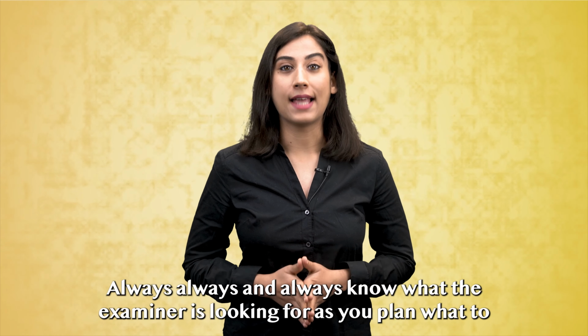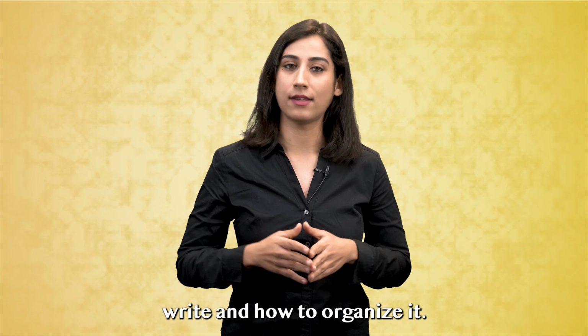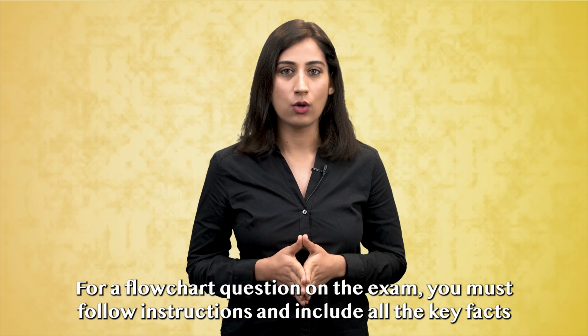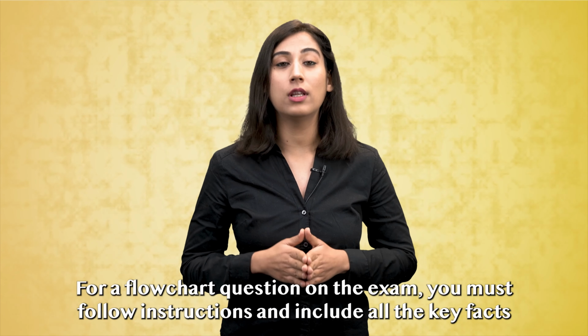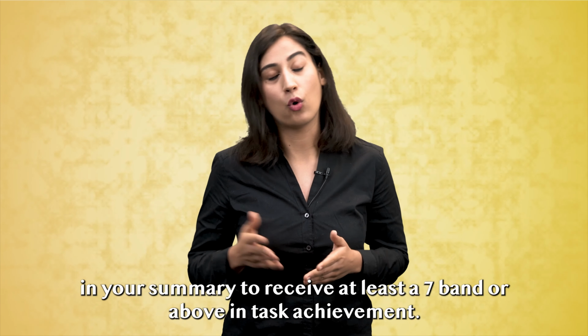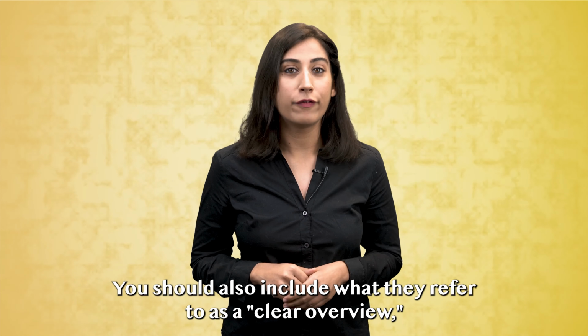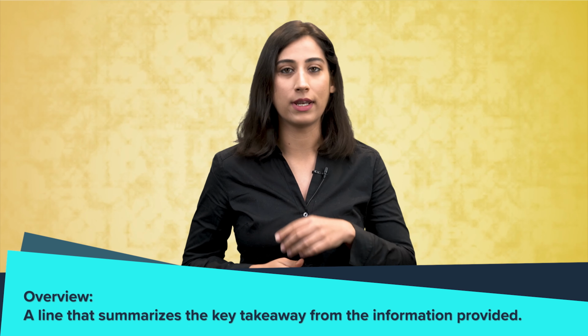Always know what the examiner is looking for as you plan what to write and how to organize it. For a flowchart question on the exam, you must follow instructions and include all the key facts into the summary to receive at least a 7 band or above in task achievement. You should also include what they refer to as a clear overview, which is a line that summarizes the key takeaways from the information provided.